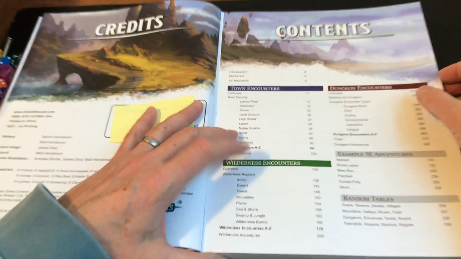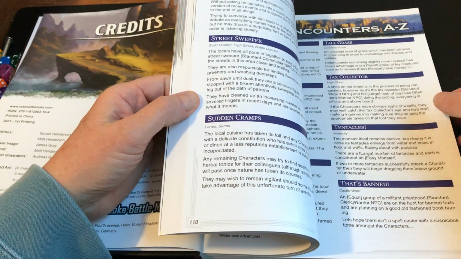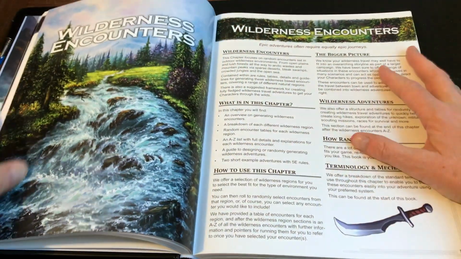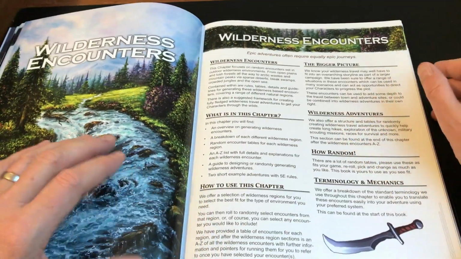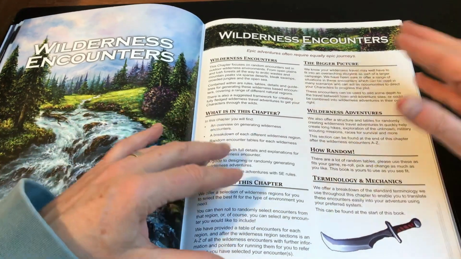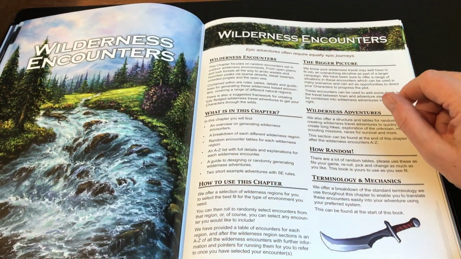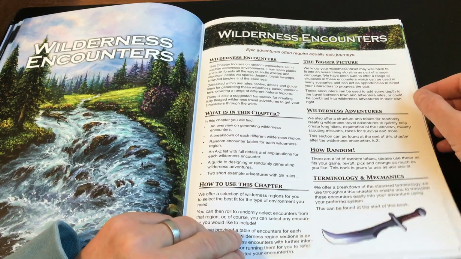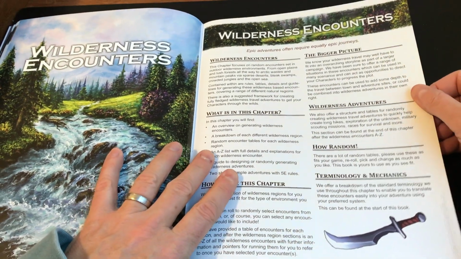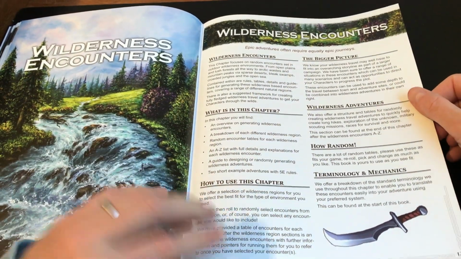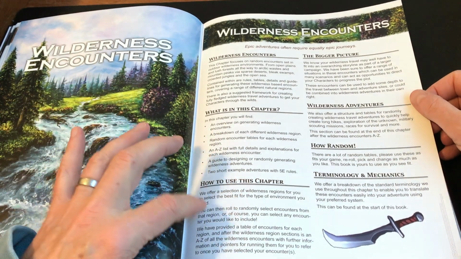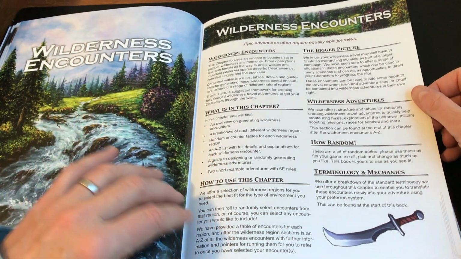So we're going to take a look. Let's go here first to the thing that is explicitly wilderness encounters. And the reason that I'm including this as having light rules is you'll see that there are some very light rules here on how to select encounters in the various regions.